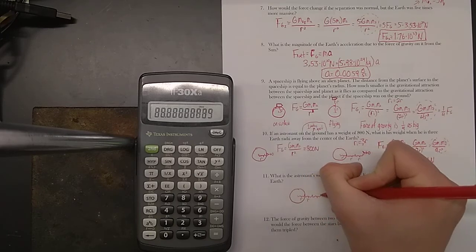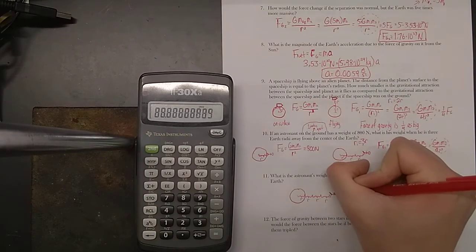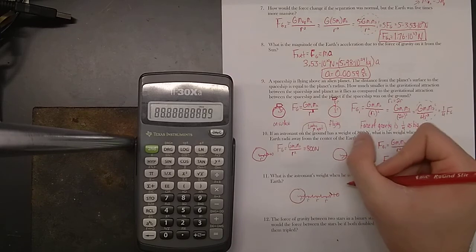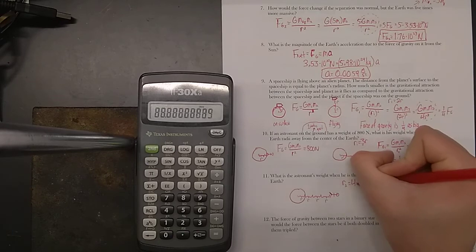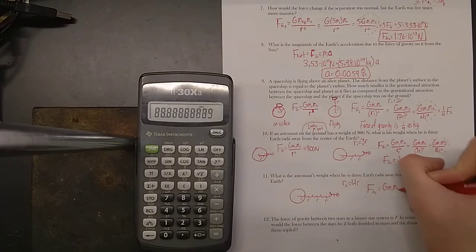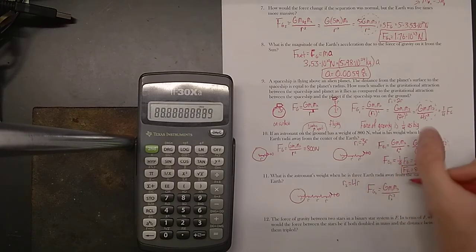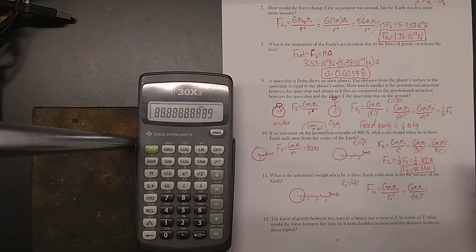1 away from the surface, 2 away from the surface, 3 away from the surface. We call it R2 this time, which is 4 times the original R. If you take 4r and square it, you end up with 16r squared.